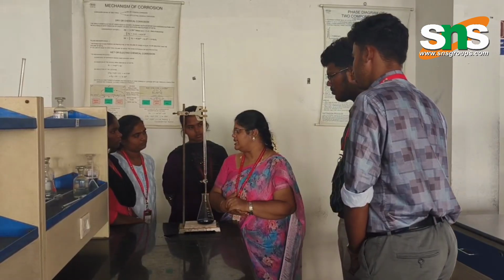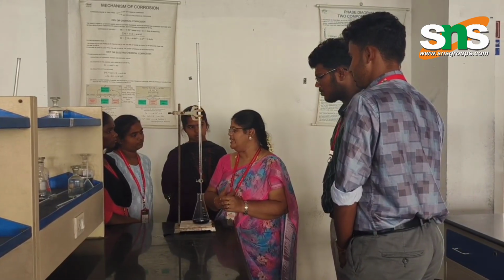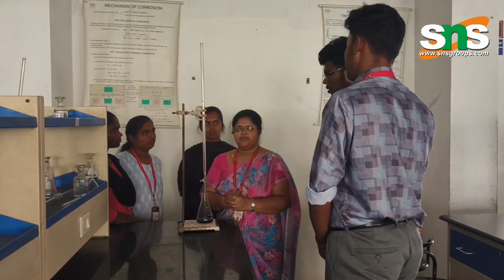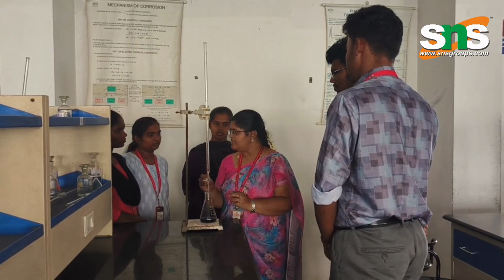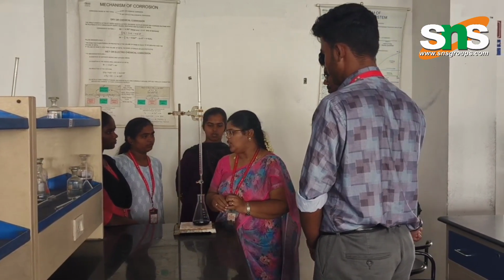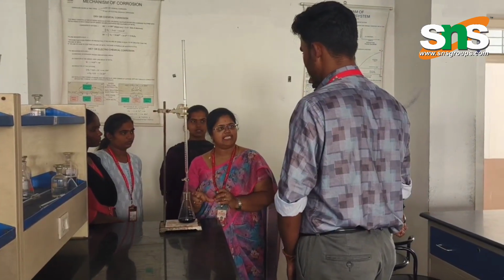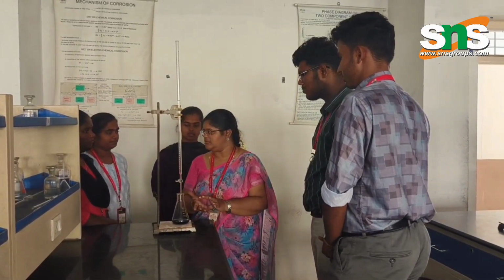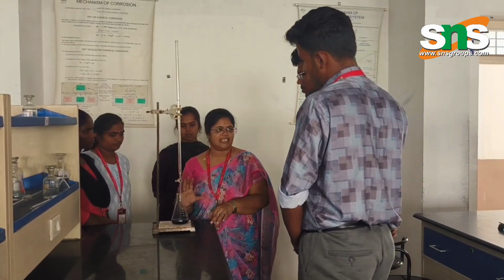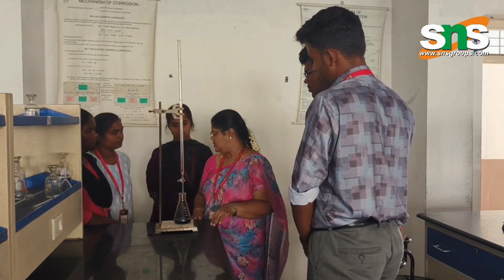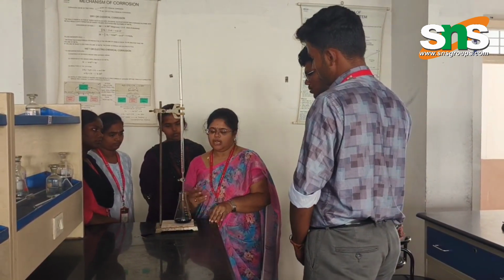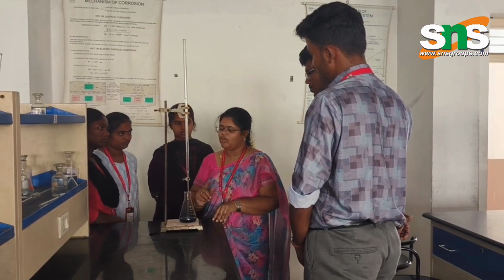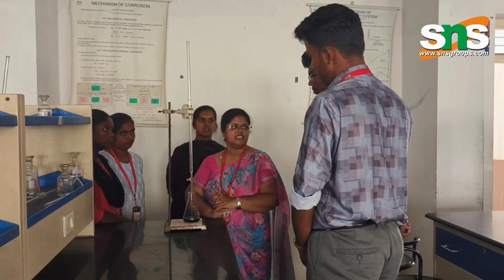So what happens when you add the ammonia solution and the indicator? Why is it wine red in color? The indicator forms a complex with the calcium and magnesium ions that are present. That complex is wine red in color. Then I titrated it against the EDTA solution, and now I am getting the steel blue color. What happens there when you do the titration?